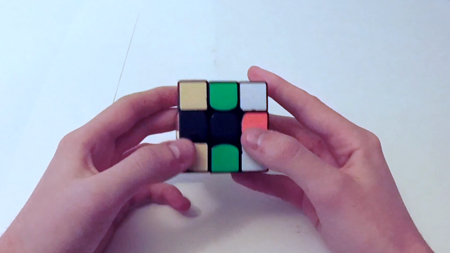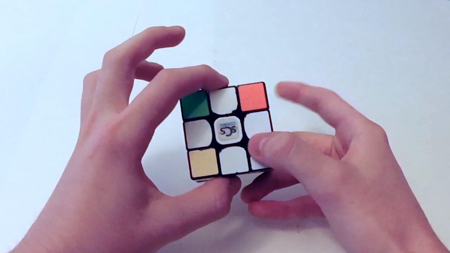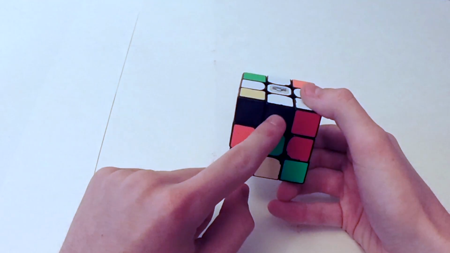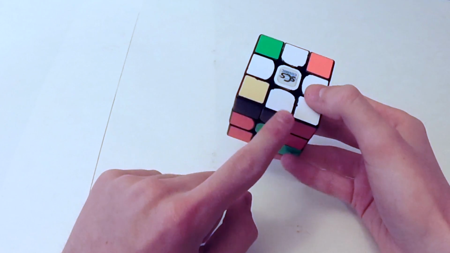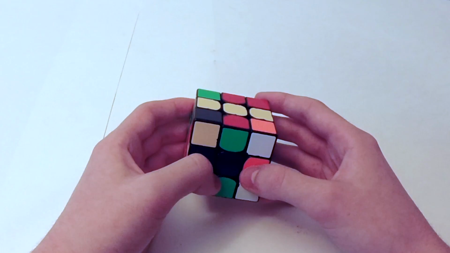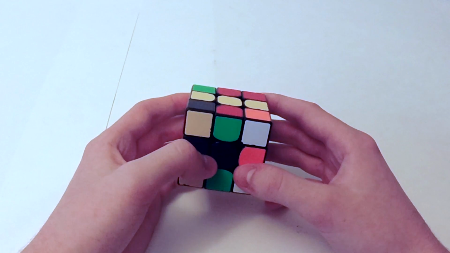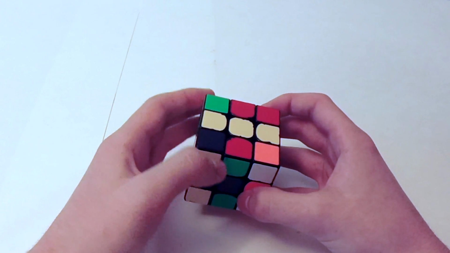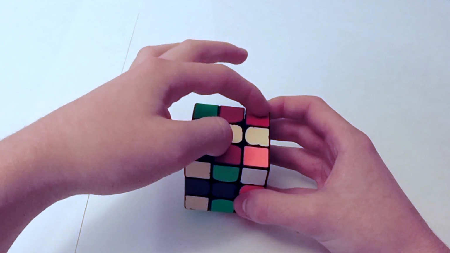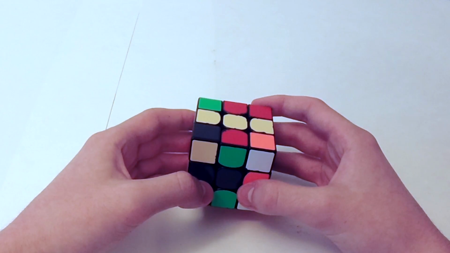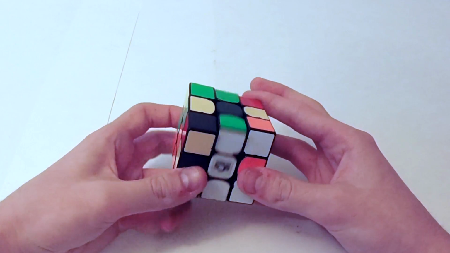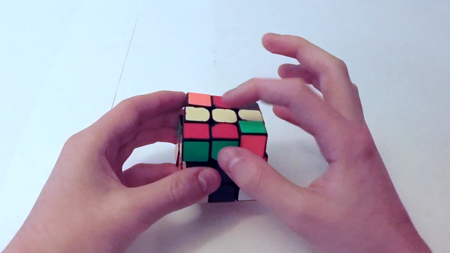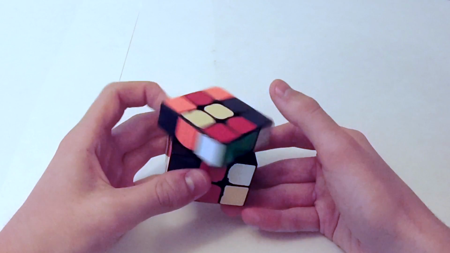So the first mistake I'm going to talk about is when you have two cross edges that are across from each other swapped. Here that's happening with white and blue and white and green. You can see they're swapped. And there's one main way of fixing this that can be applied in one of two different ways. First of all, if something like this appears during your F2L, then you can do M2, U2, M2 to fix that and connect the pair and then insert it.